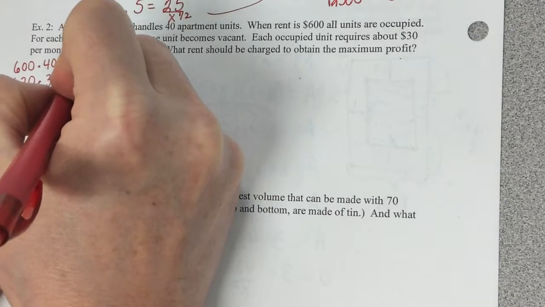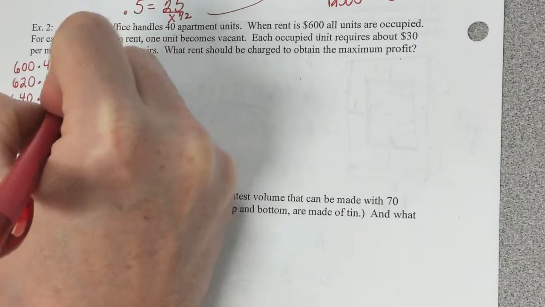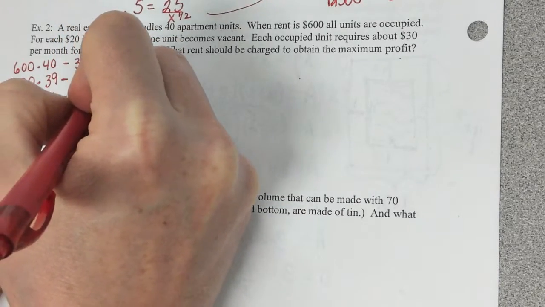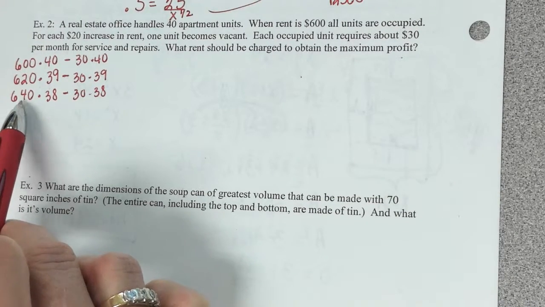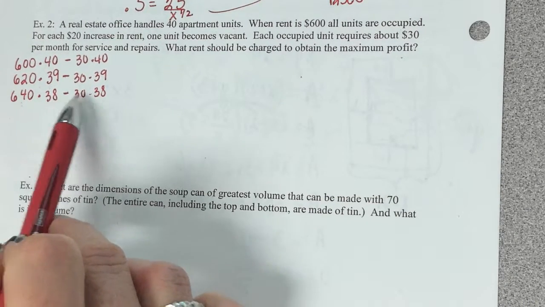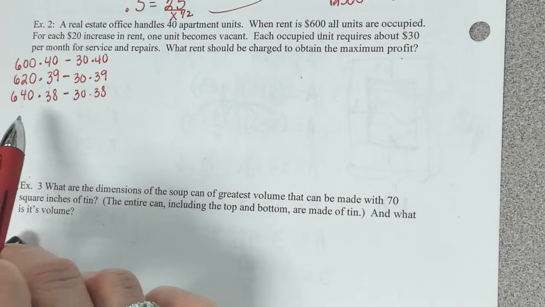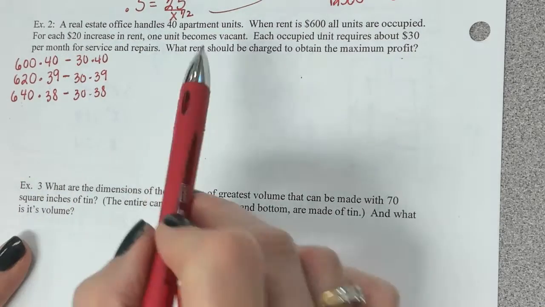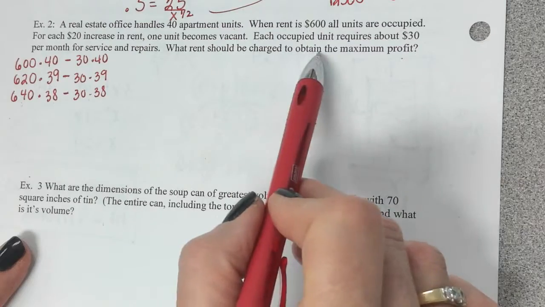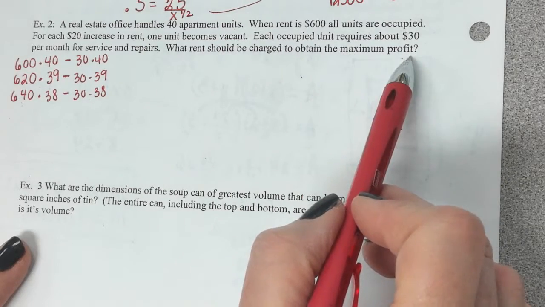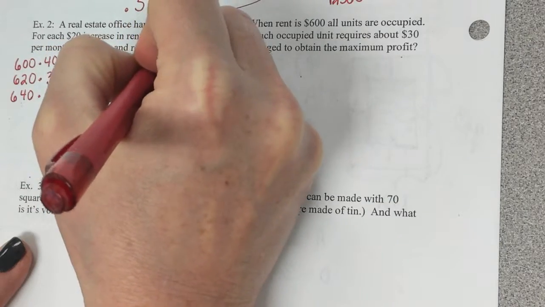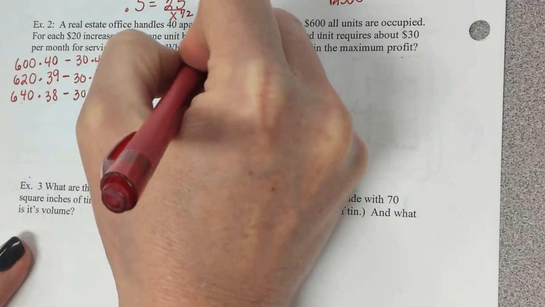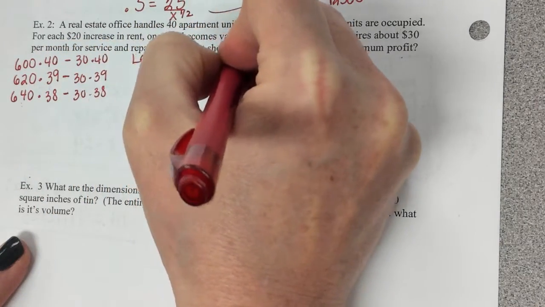In this case, it would be 30 times 39. This case, 30 times 38. So look again. It's price times X minus cost. That's what we're doing. So the question says, what rent should be charged to obtain the maximum profit? Well, I'm going to let X equal the number of $20 increases.